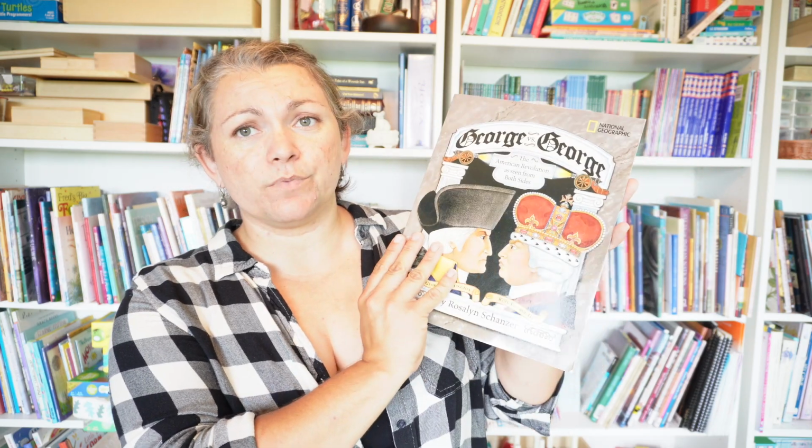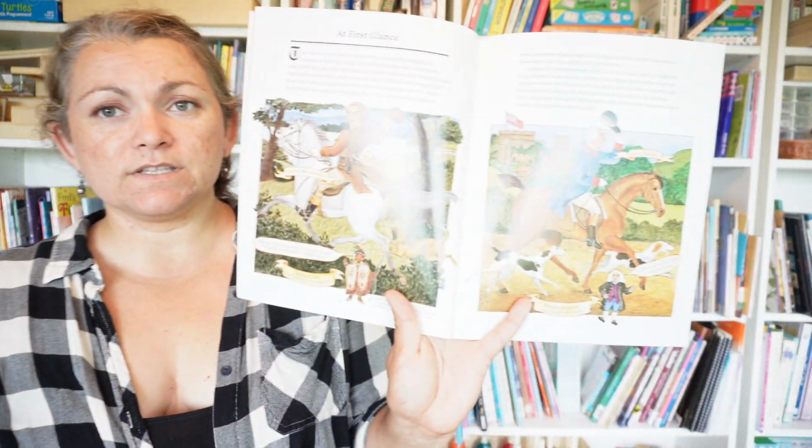Back to some books. This is George versus George. The American Revolution is seen from both sides. So obviously about George Washington and George III of England, who was the King of England at the time of the Revolution.